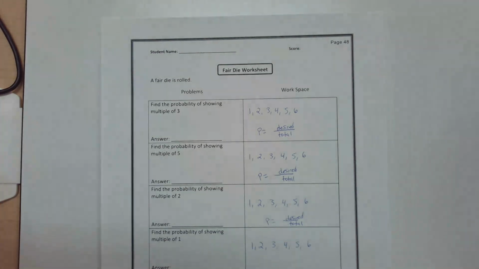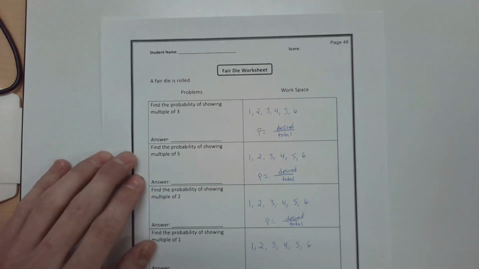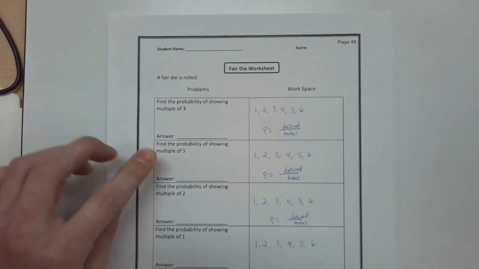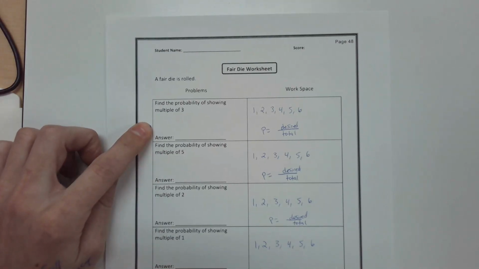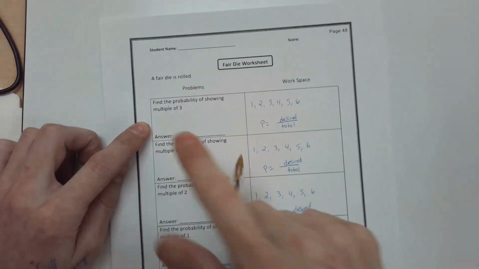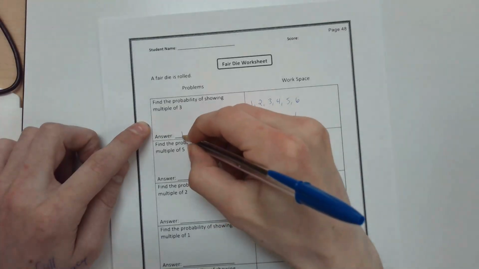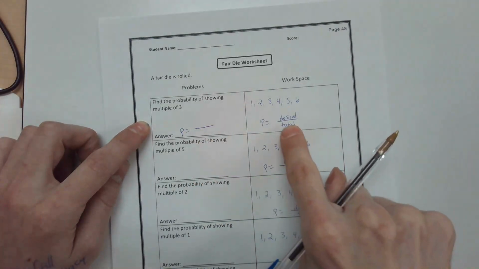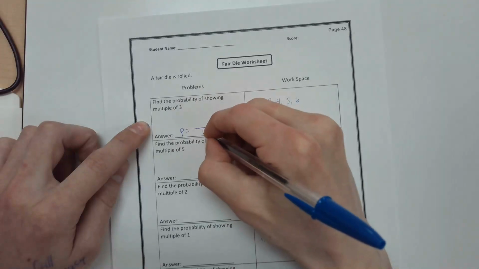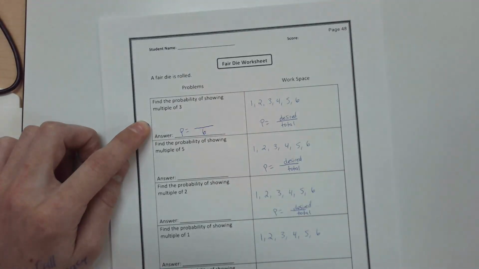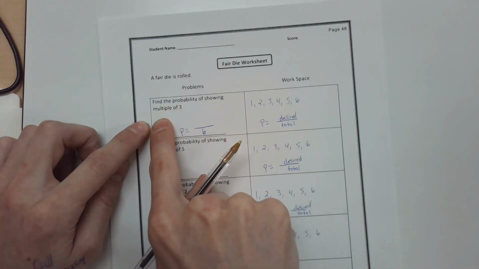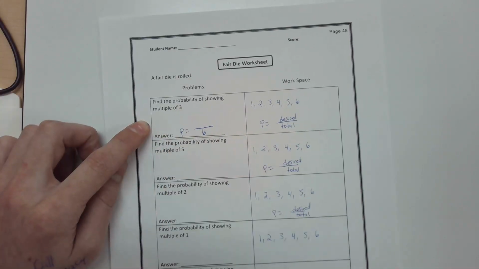Okay, now that you're back and all of these are filled out, let's take a look at question number one. Let's set up our formula. We know that our total is 6, and now we investigate. Find the probability of showing multiples of 3.